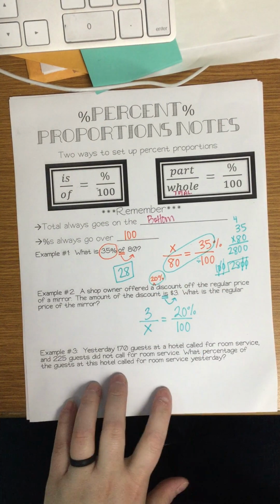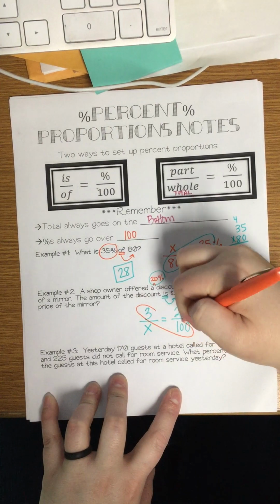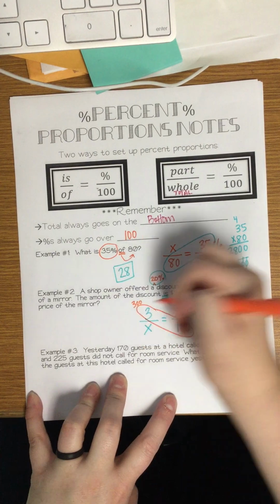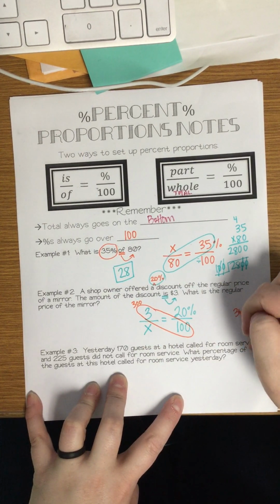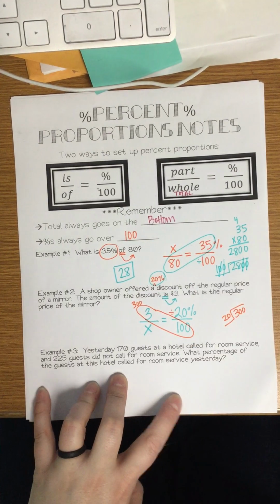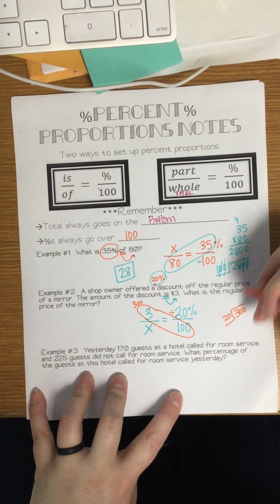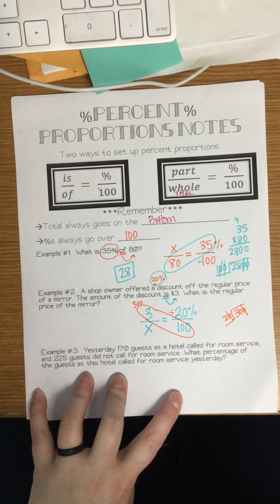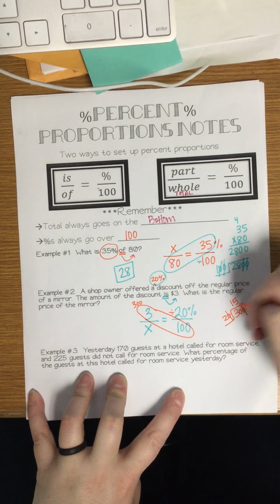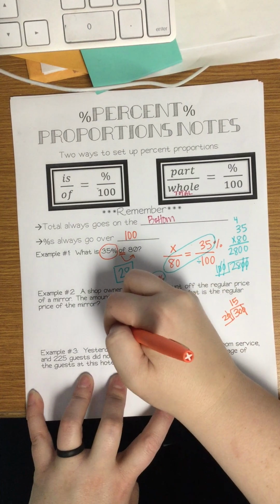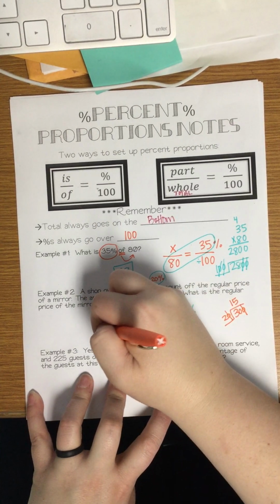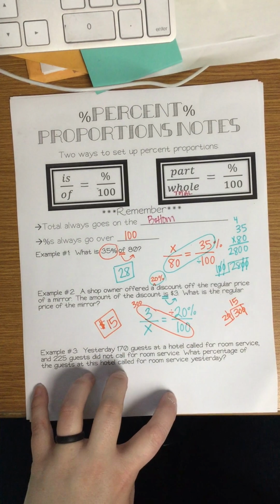So we're going to cross multiply. 3 times 100 is 300. And then 300 divided by 20. And we have those matching zeros again, so 1 here, 1 here. So now I have 2 into 30, and I know 30 divided by 2 is 15. So the original price of that mirror is going to be $15.